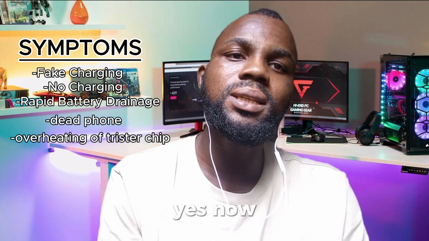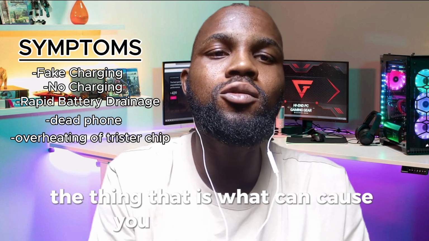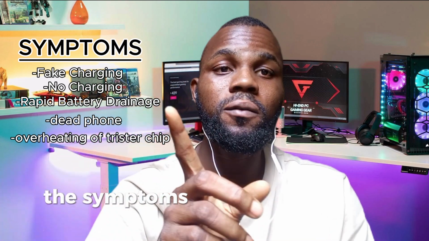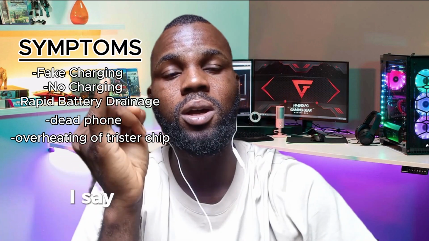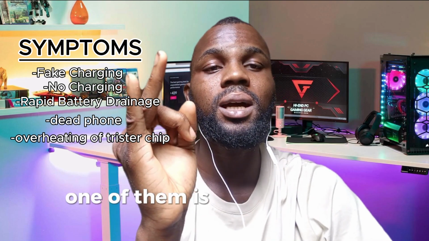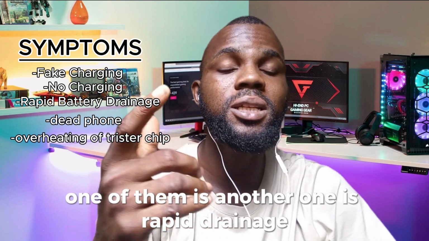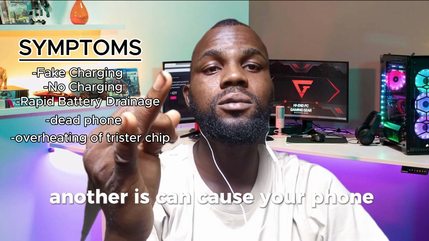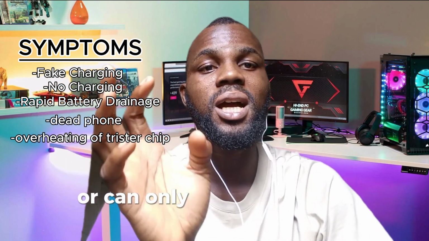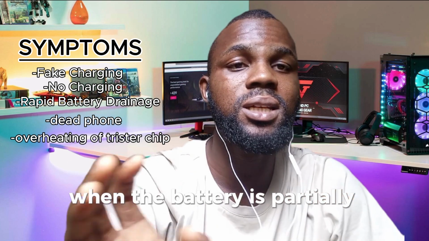Now the thing there is, what can cause the U2 IC to damage? Before we dive into that, let's recap the symptoms of a damaged U2 IC. One of them we say fake charging. Another one is rapid drainage. Another is it can cause a phone to die. Another one is not charging at all, or can only charge when the battery is partially charged.